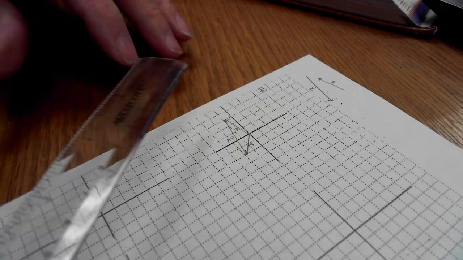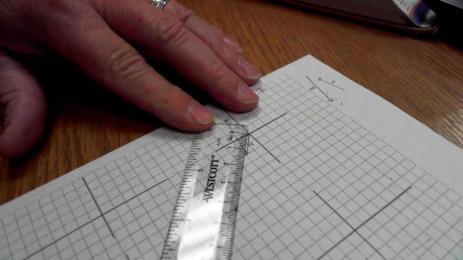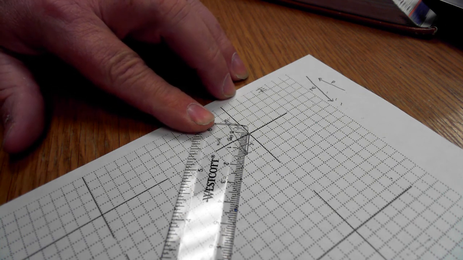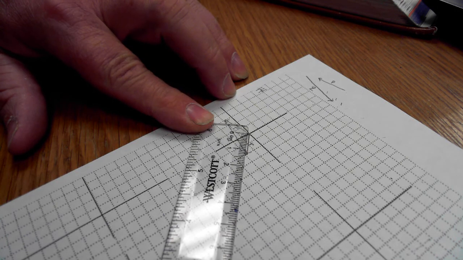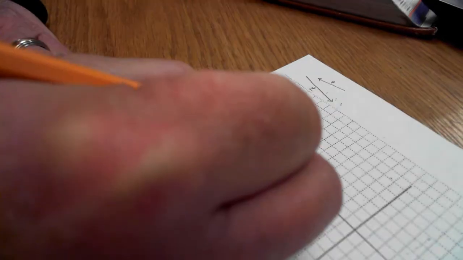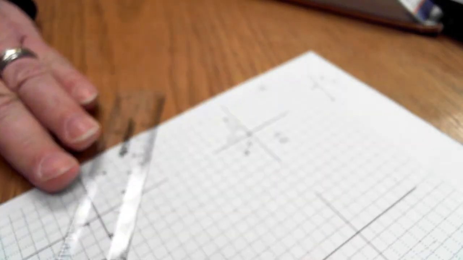They asked us to state the magnitude of that. I'm getting about a 1.2, I believe, 1.2. So the magnitude is 1.2. Yours may be slightly different. It's not a real exact science. That's 1.2 centimeters.